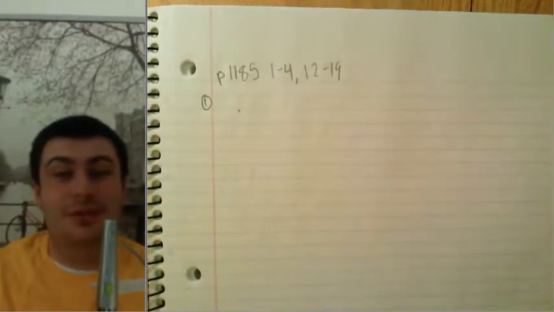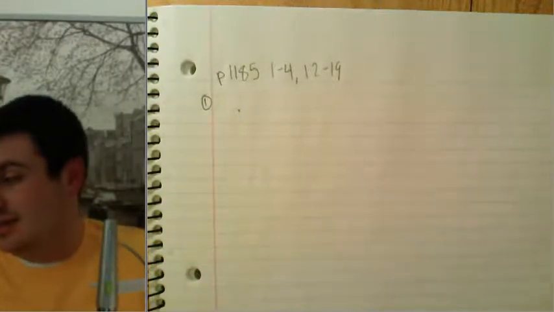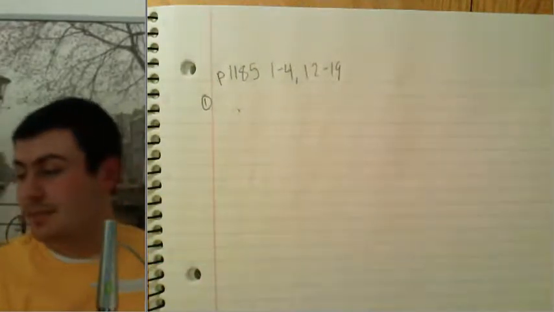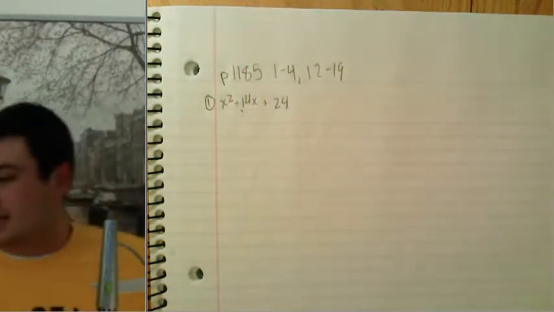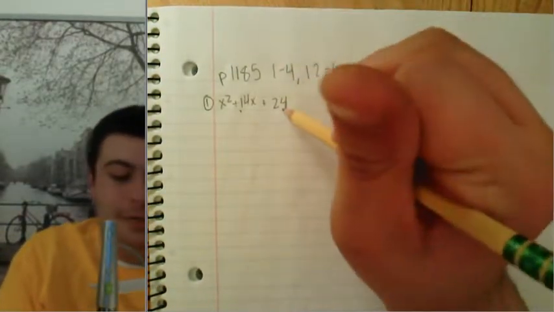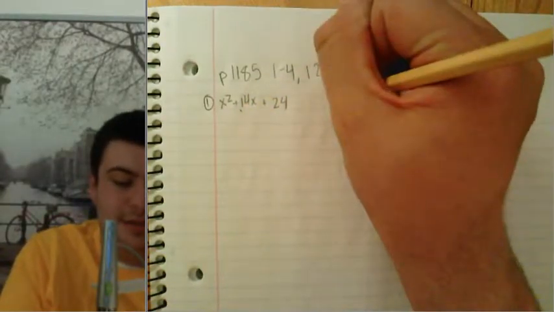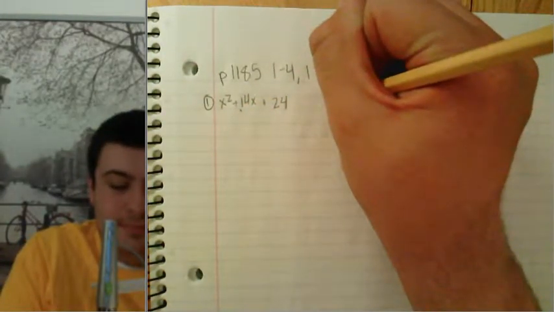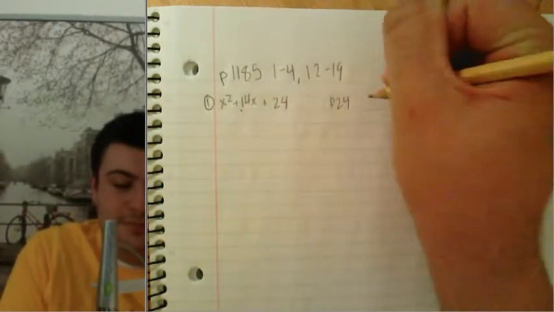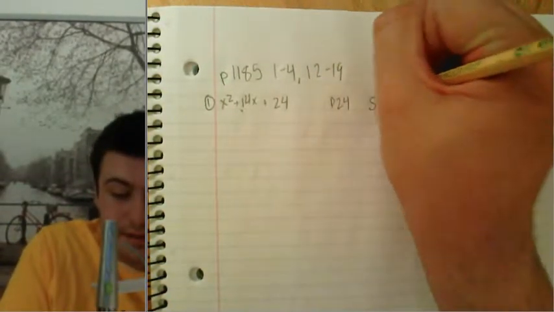For our practice, we have page 1185, numbers 1 through 4, and then 12 through 19. Number 1, we're asked to factor x squared plus 14x plus 24. So we remember we need to multiply to c and add to 14. So it needs to have a product of 24 and a sum of 14.